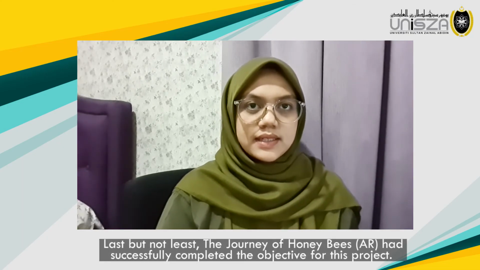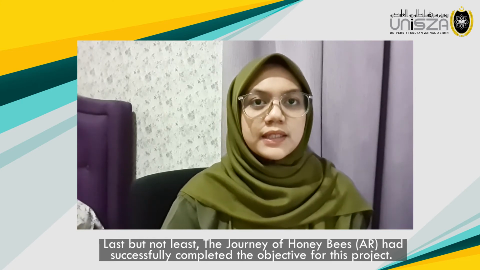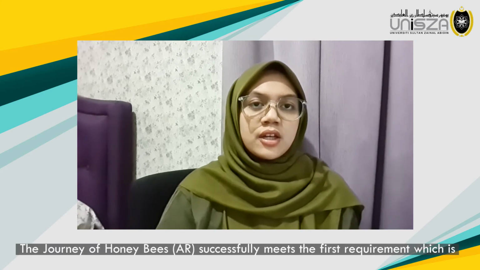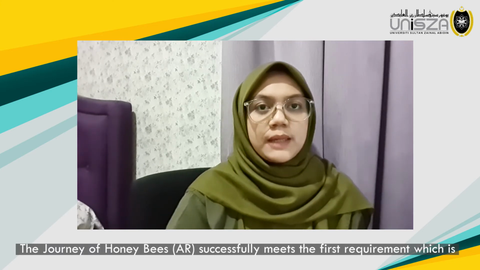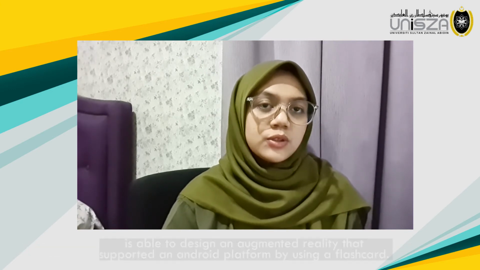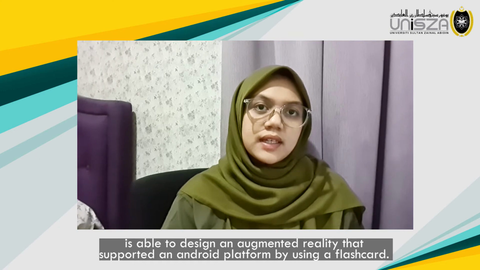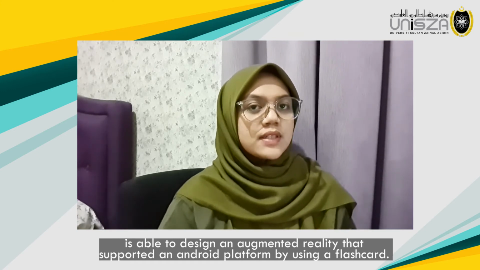Last but not least, the journey of honeybees AR has successfully completed the objectives for this project. The journey of honeybees AR successfully meets the first requirement, which is to design an augmented reality application that supports the Android platform by using a flashcard.